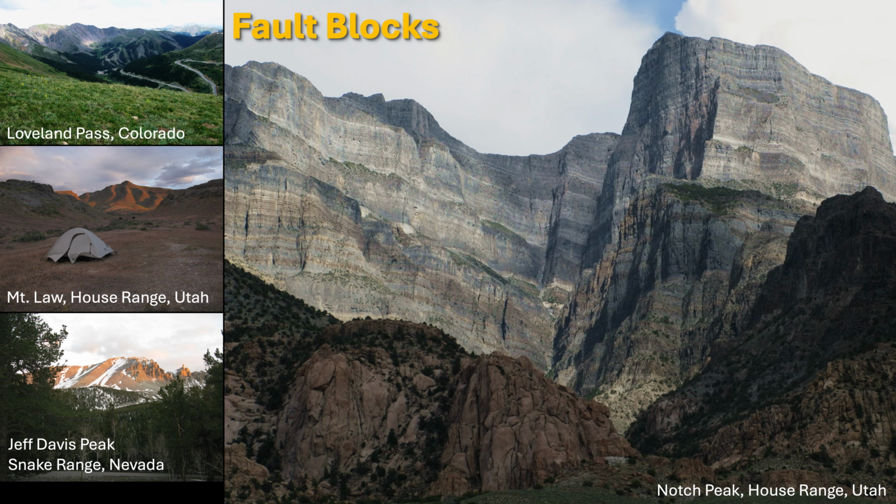Okay, so there's other types of mountains as well. These are some of the fault block mountains here. This is the Notch Peak over here. That's one of the places I dearly love on this planet as well. And so the Notch Peak is in the House Range in western Utah, kind of west central Utah, and the House Range and the Confusion Range, and then the next range over is going to be in Nevada beyond that, and that's going to be the Snake Range as you go west.